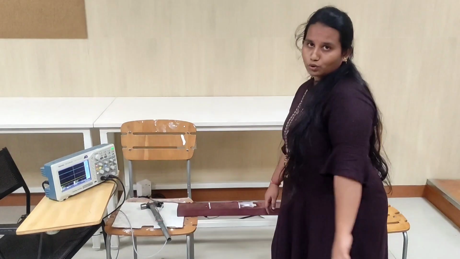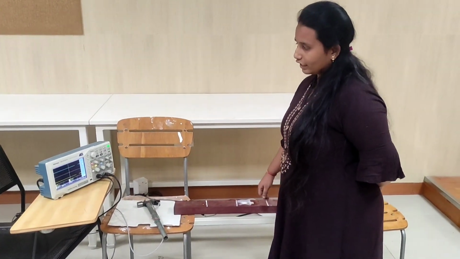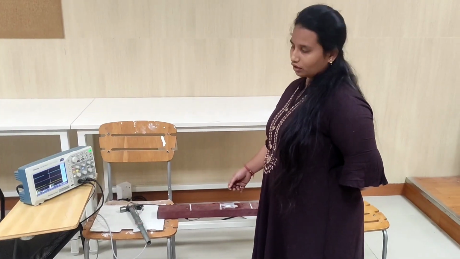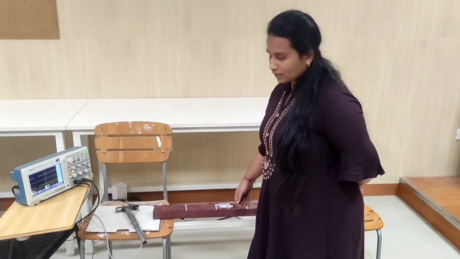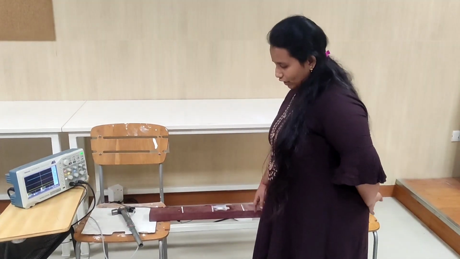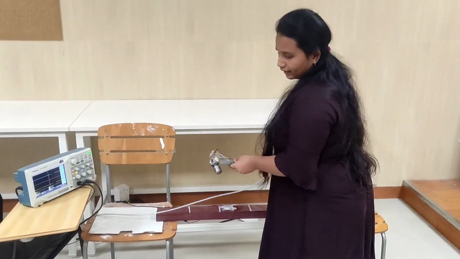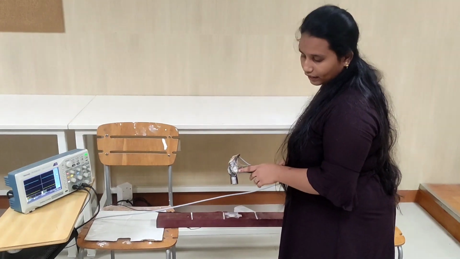So this is the oscilloscope, which is collecting the data from the sensor and from the impact hammer, as an input of force and output as a response. So both the data is collected from the oscilloscope. This is the impact hammer I have considered, and it is attached with a disc sensor here.